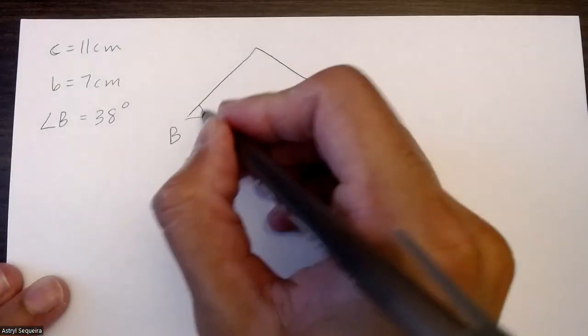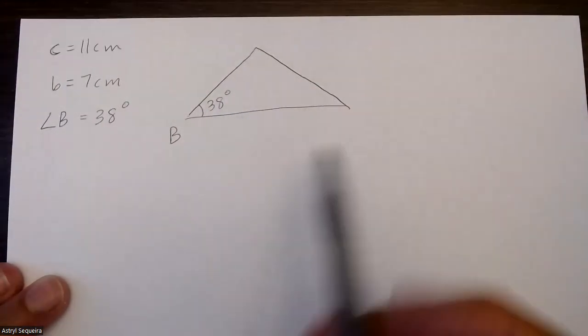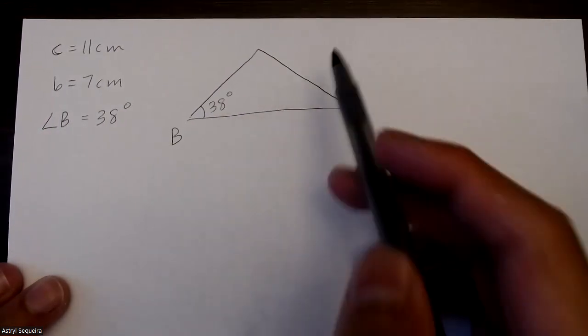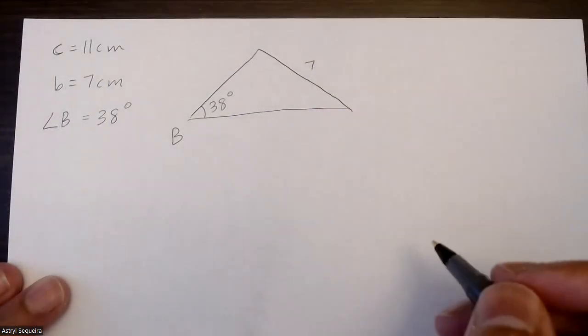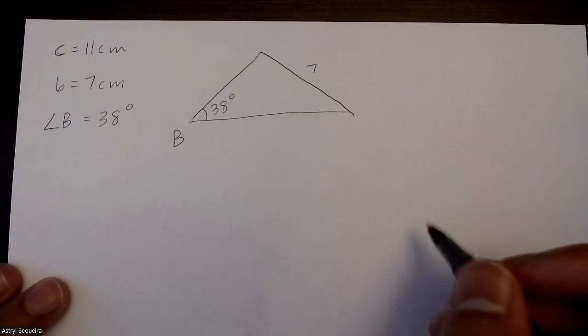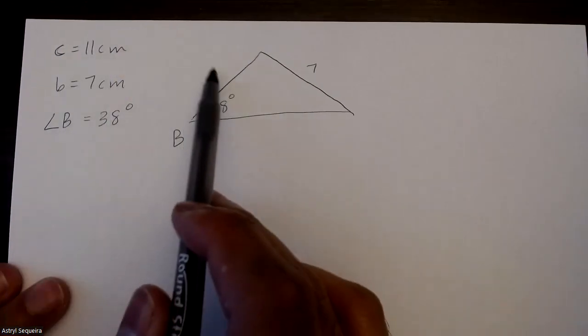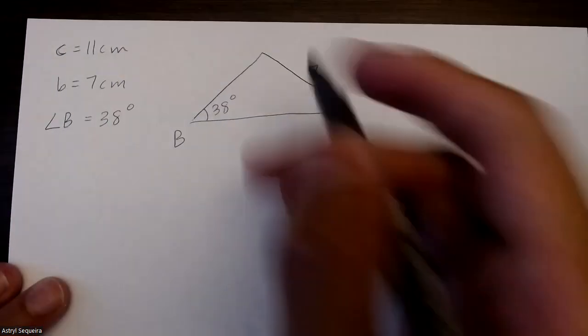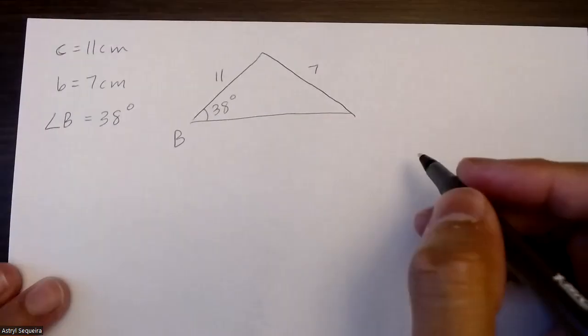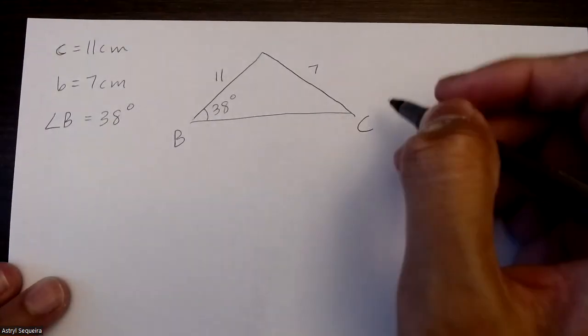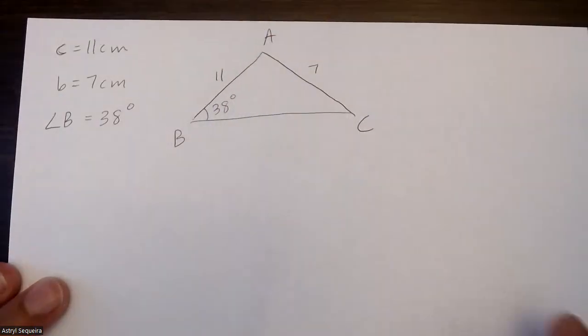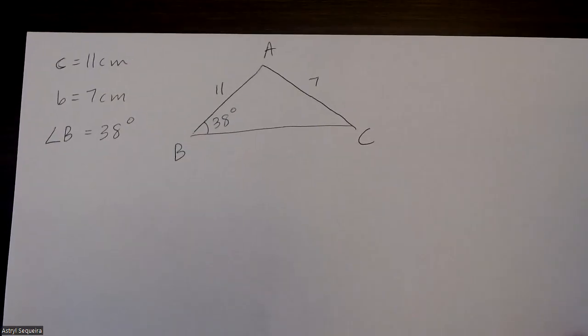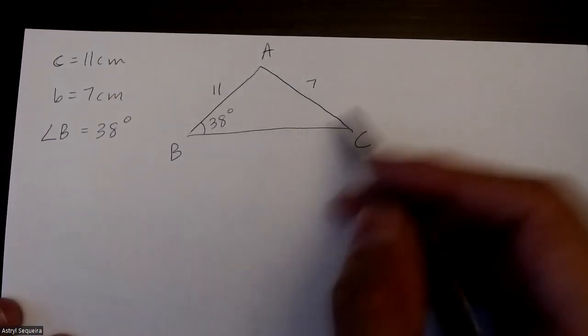So this is 38 degrees, which means that the small side b is opposite this over here. And the other side given, I always label it across on the other diagonal. So I'm going to label side c here, which means this is capital C, and then we can call this capital A. So now let's solve for this triangle here.